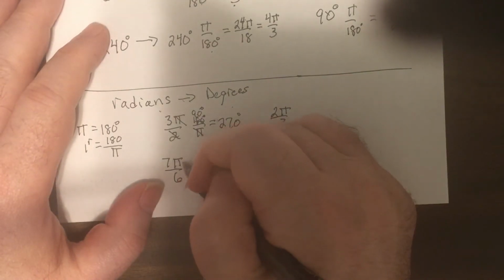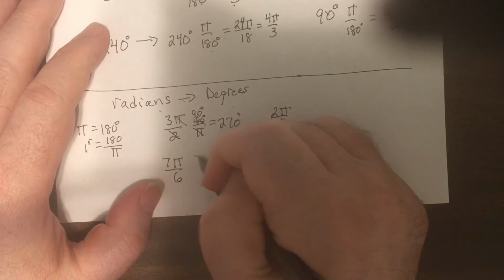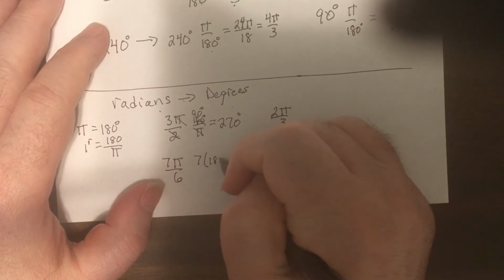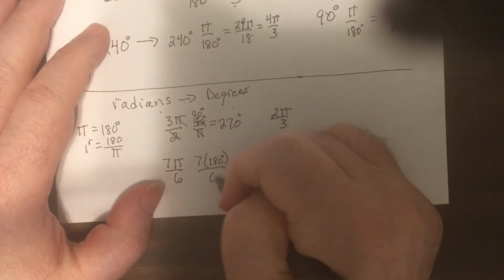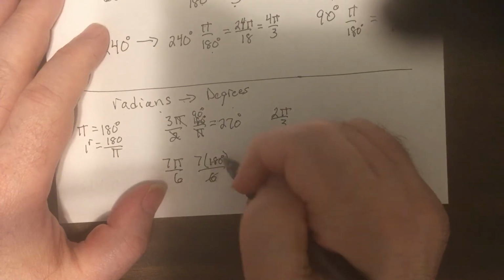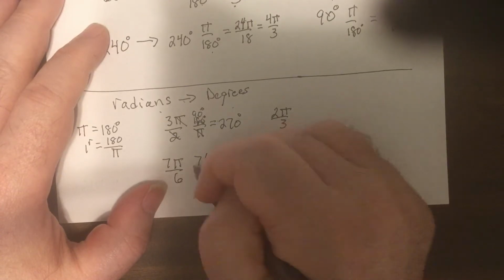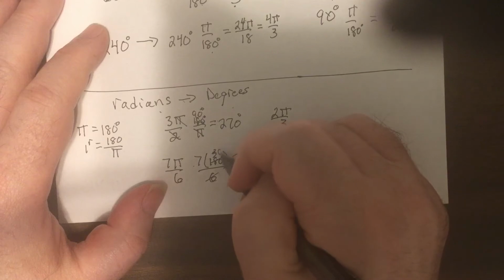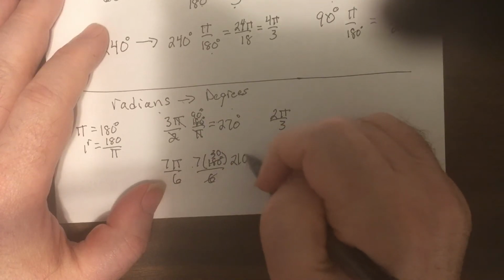Or pi is the same as 180, so you could just replace pi with 180. 6 goes into it 3 times. That'd be 210. 30, I'm sorry. 210.